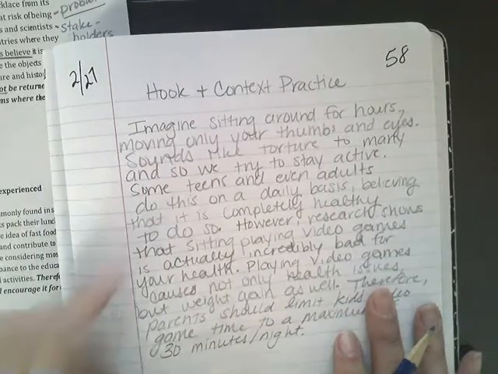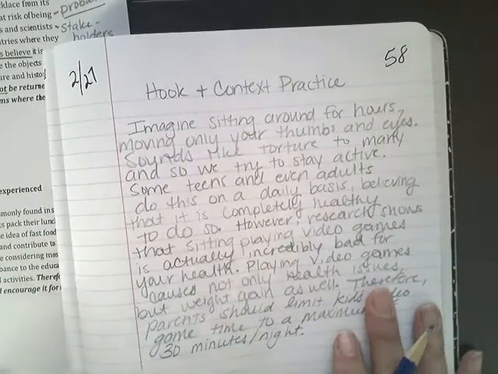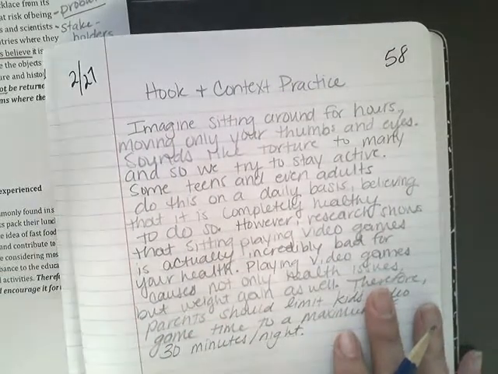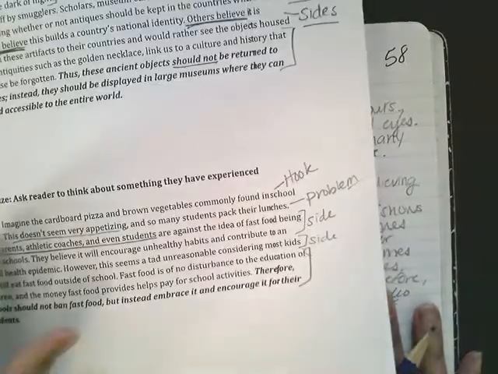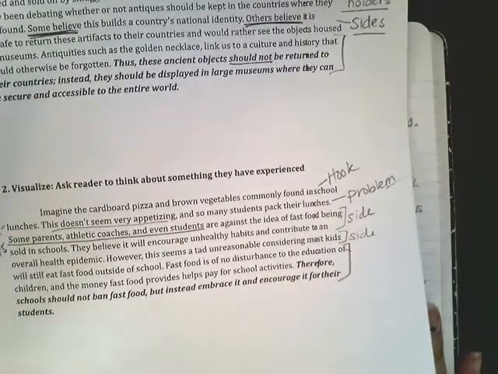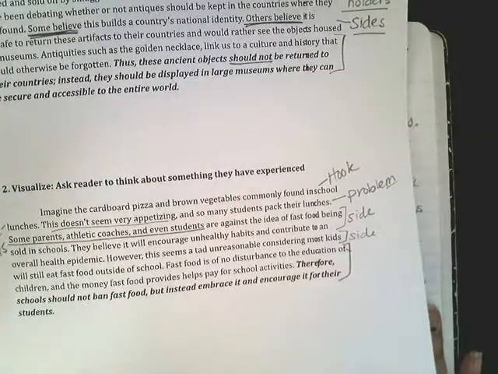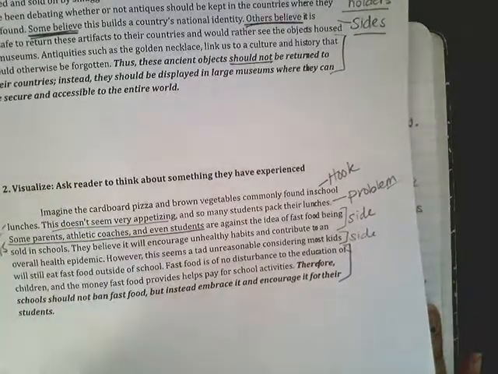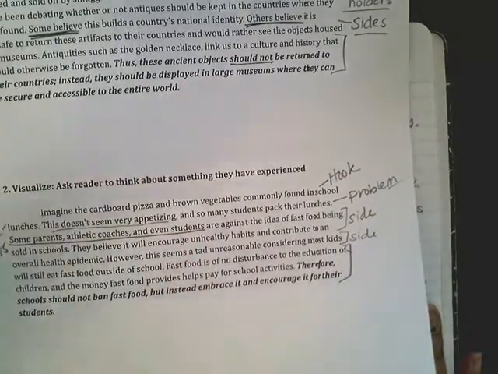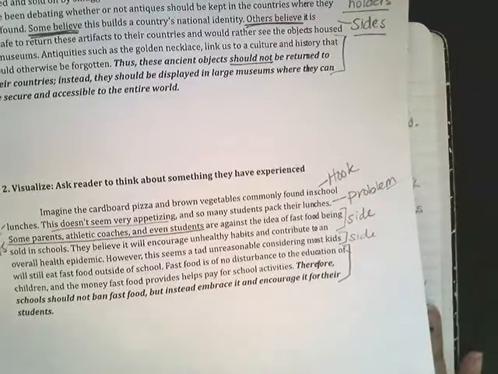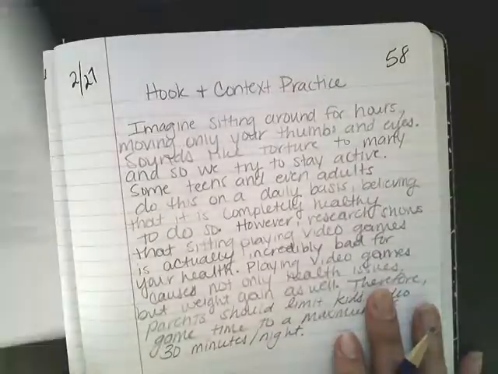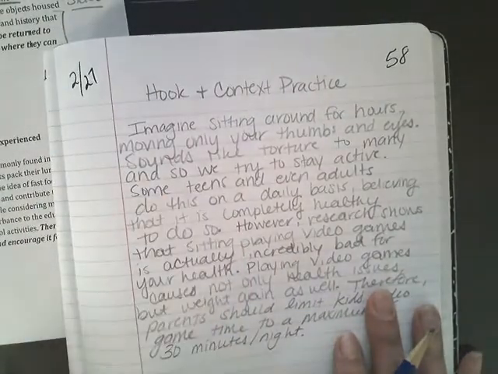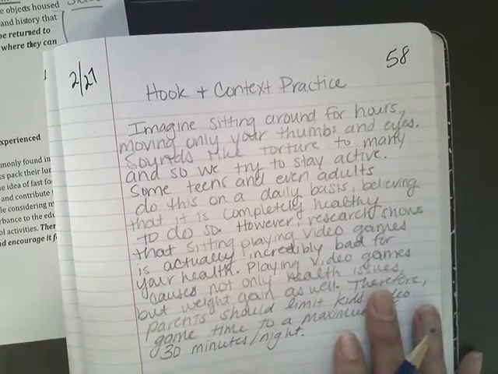I have that imagine, right? Imagine sitting around for hours moving only your thumbs and eyes. All right. So I kind of mimicked that. I do the same thing, but I use my topic that I'm working with. Then it says, this doesn't seem very appetizing, so many students pack their lunches. So in this next sentence, I need to show the problem. It says, sounds like torture to many, and so we try to stay active.